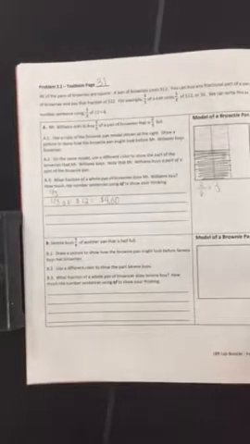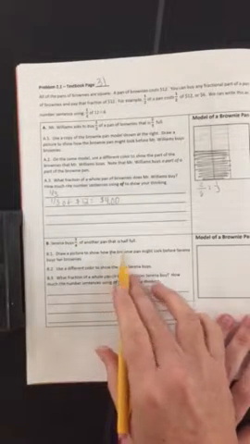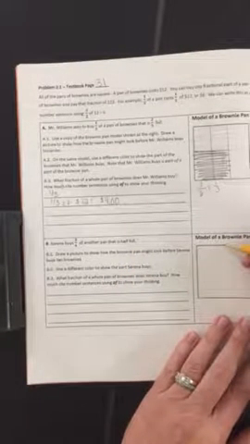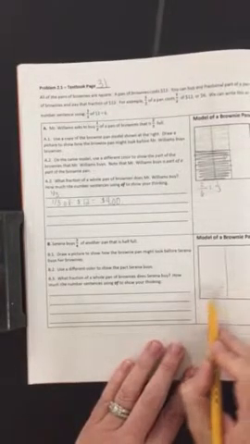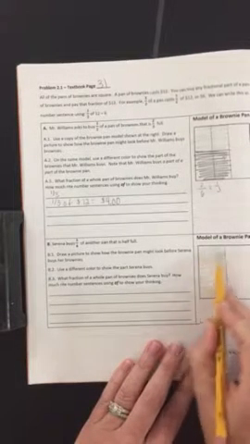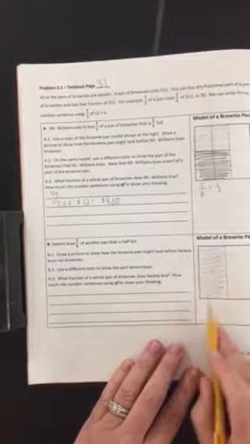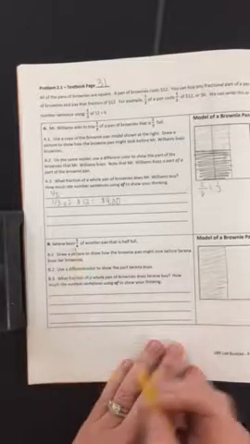Okay, the next one. Serena buys 3/4 of a pan that is half full. So when she showed up, it was half full. So I'm going to make my brownie pan. And I'm going to shade it in half. There's the brownies. There's no brownies over here, only brownies over here. She's going to buy 3/4 of them.